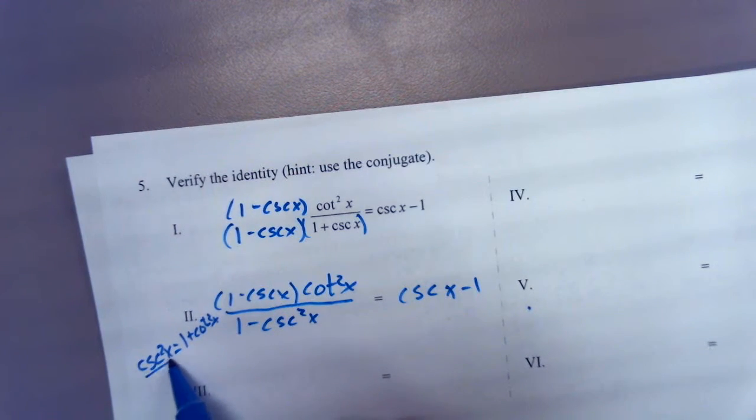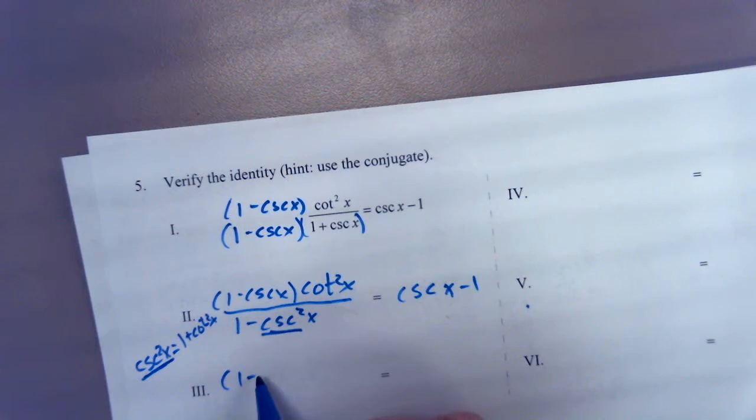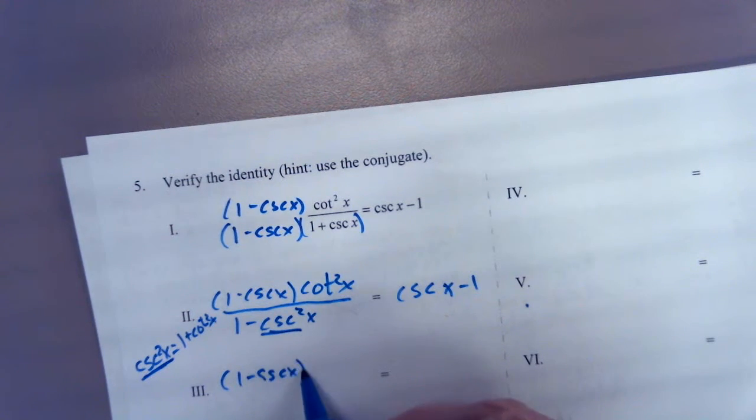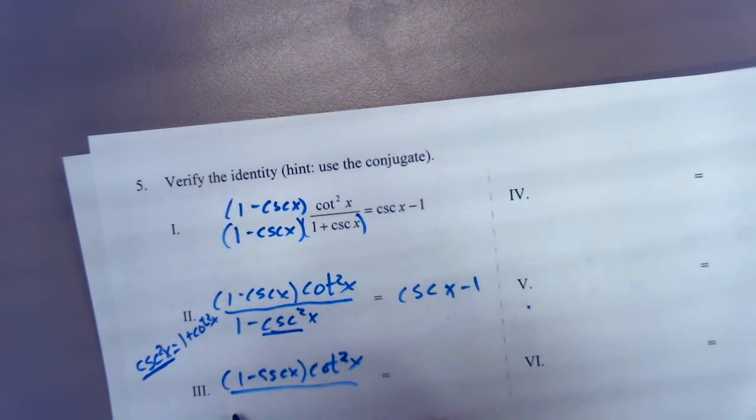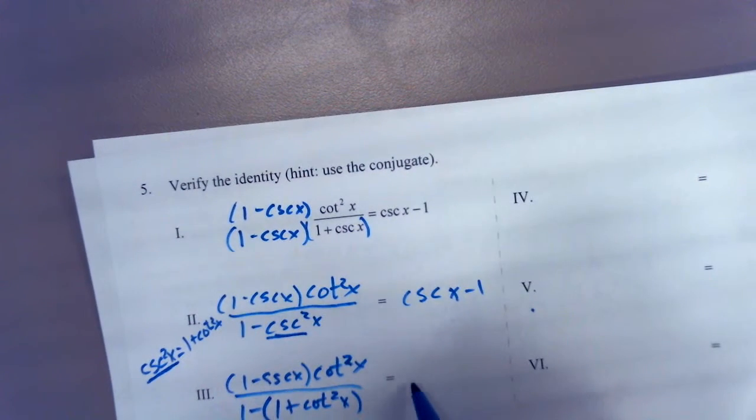So I'm going to do the substitution here, and I'm going to get 1 minus, notice that the negative is right before the cosecant, so I'm going to have a parenthesis there, 1 plus the cotan squared x.